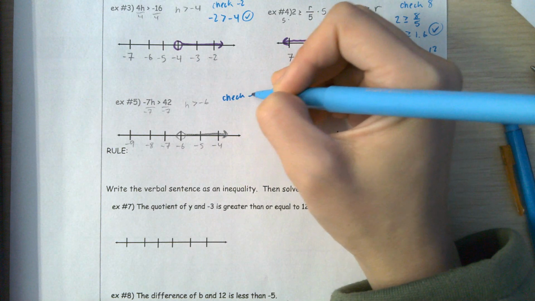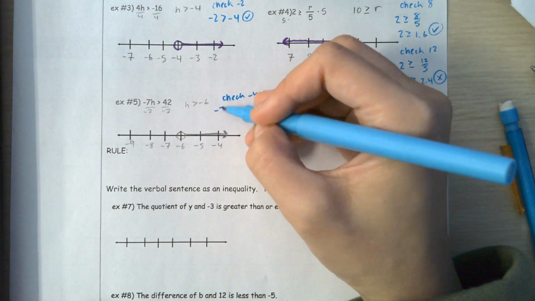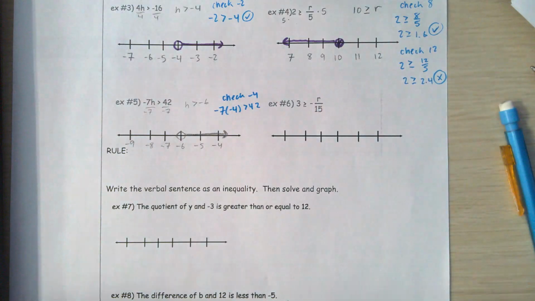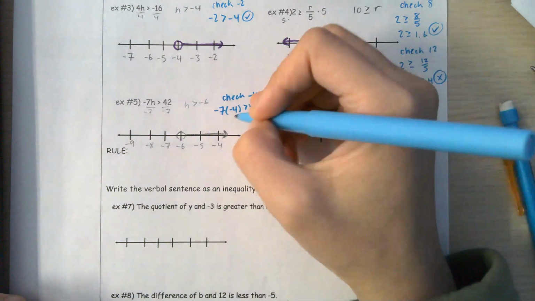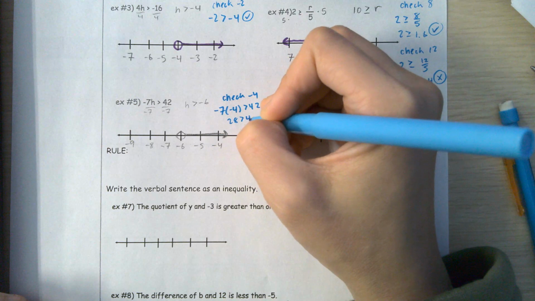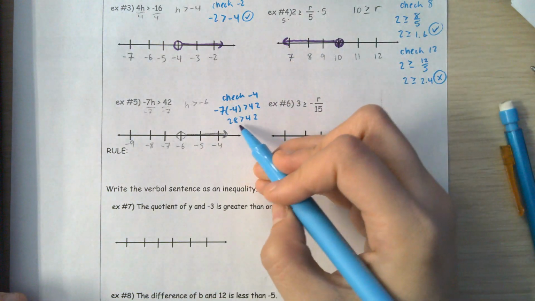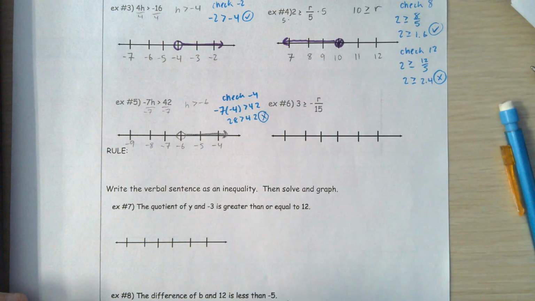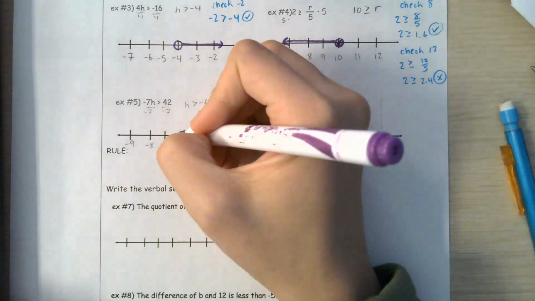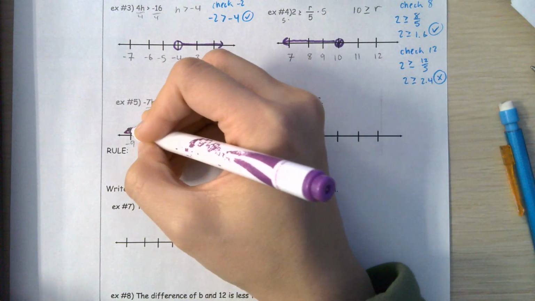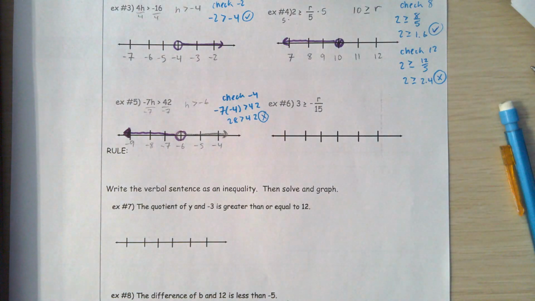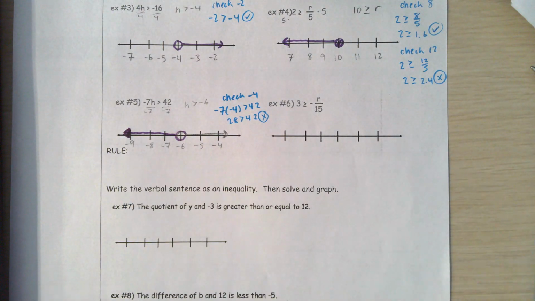Let's check -4. So we have -7 times -4 is greater than 42. So -7 times -4 is positive 28. It's greater than 42. So if we look at this, is 28 bigger than 42? No. So something's wrong. This doesn't work. So what the answer should be is it should actually be on the other side. And why is that? Because we have a new rule here.